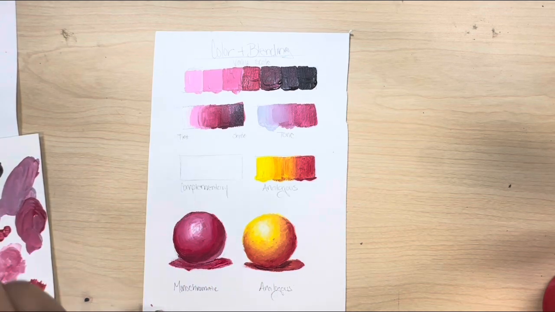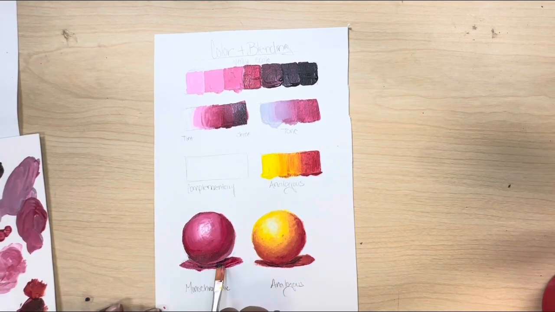Last but not least, do not forget to paint your cast shadow under whatever your objects are. So I'm going to paint from light to dark and blend it out using a tapping motion.